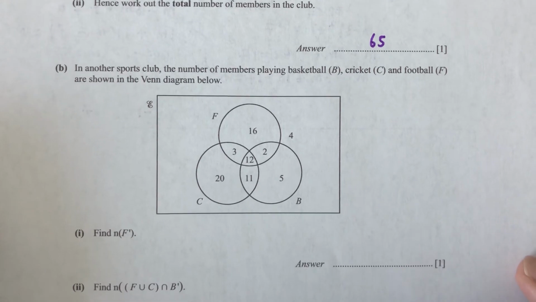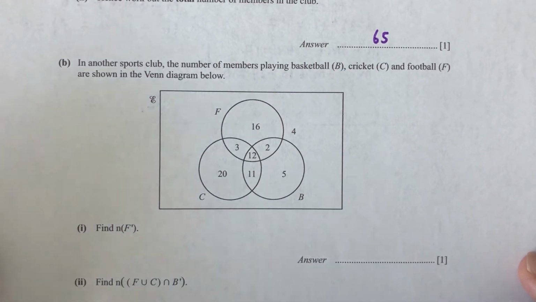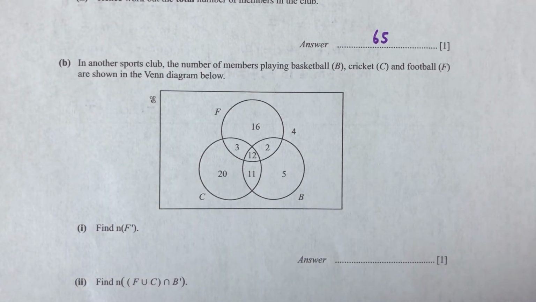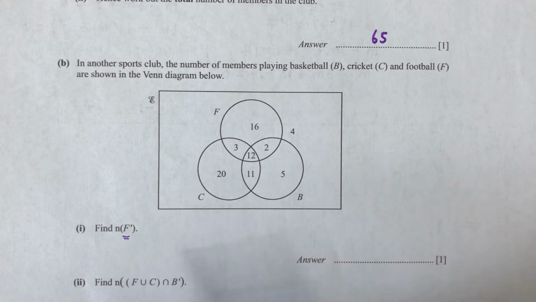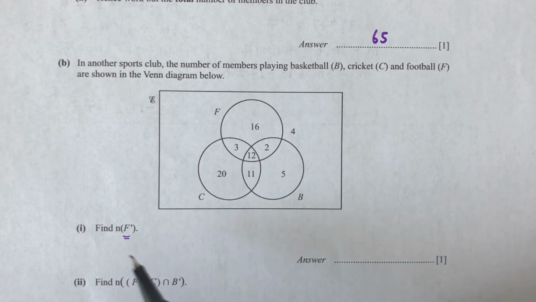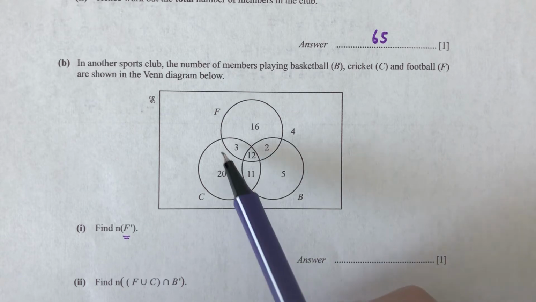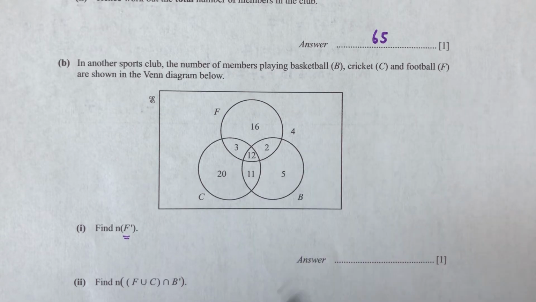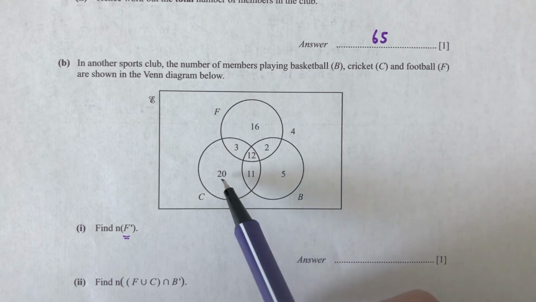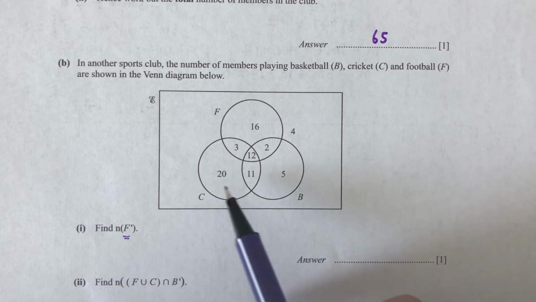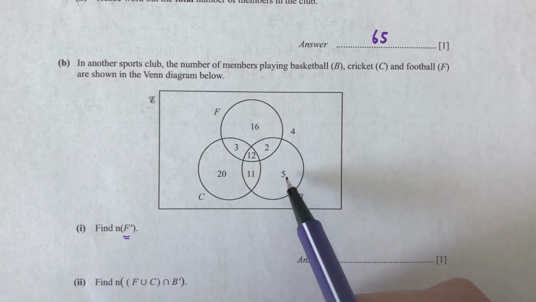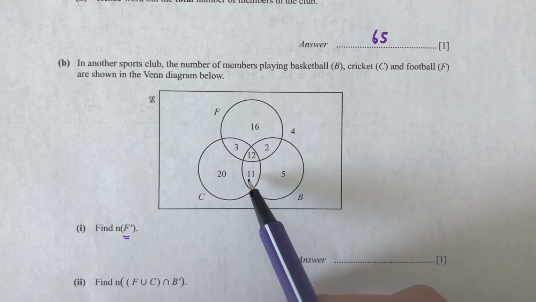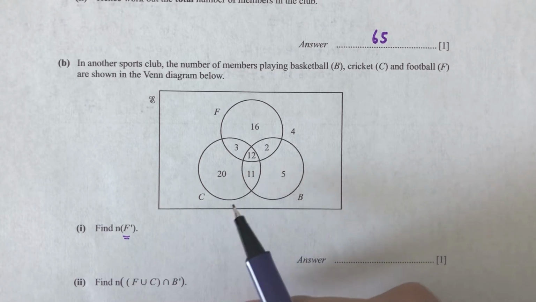Okay, so now moving on to part B. In another sports club, the members playing basketball, cricket, and football are shown in this diagram. Find the number of F dash. So the number of people who do not play football will be outside. So we have 4 plus 5 plus 11 plus 20. So what is that number? 4 plus 5 is 9. 9 plus 11 is 20. 20 plus 20 is 40.